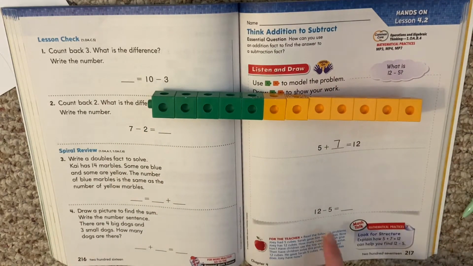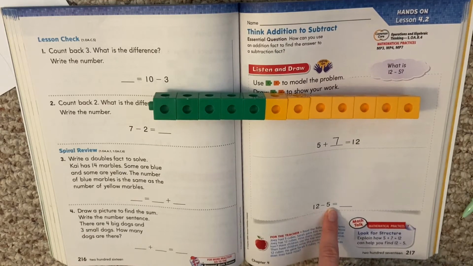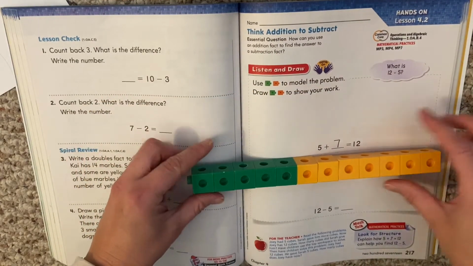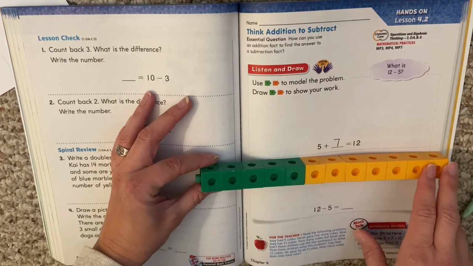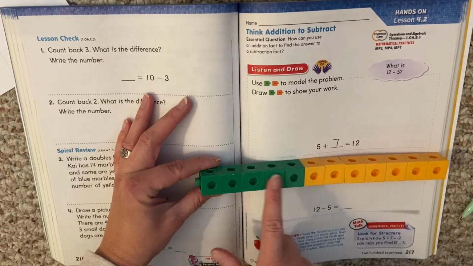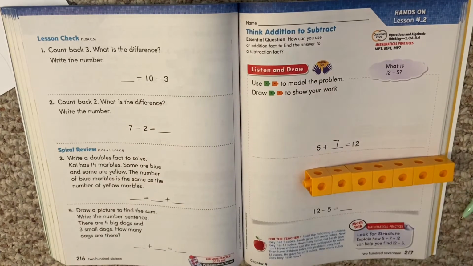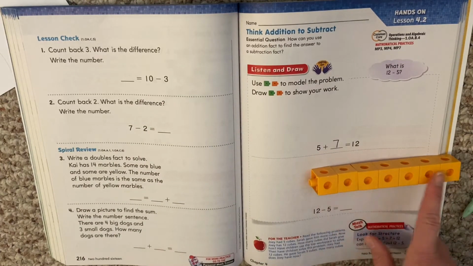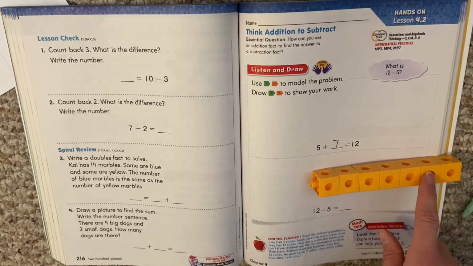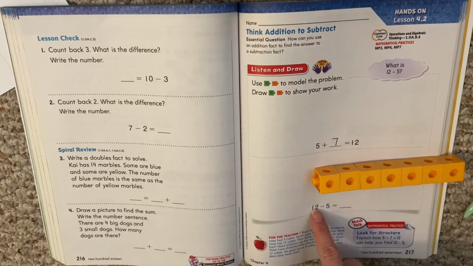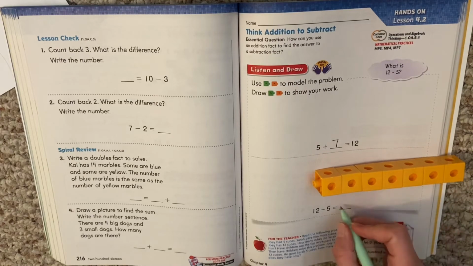So then look down here. We had 12 minus 5. Well, if this is 12, it's the same problem. Here's 12. If I take 5 away, well, look, here was my 5. How many are left? That's my 7, the 7 that I just added. 1, 2, 3, 4, 5, 6, 7. So 12 minus 5 also equals 7.